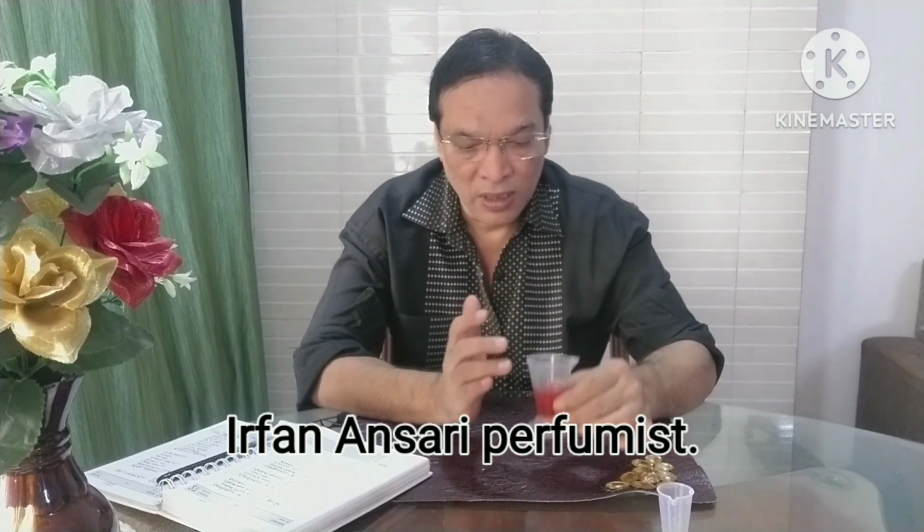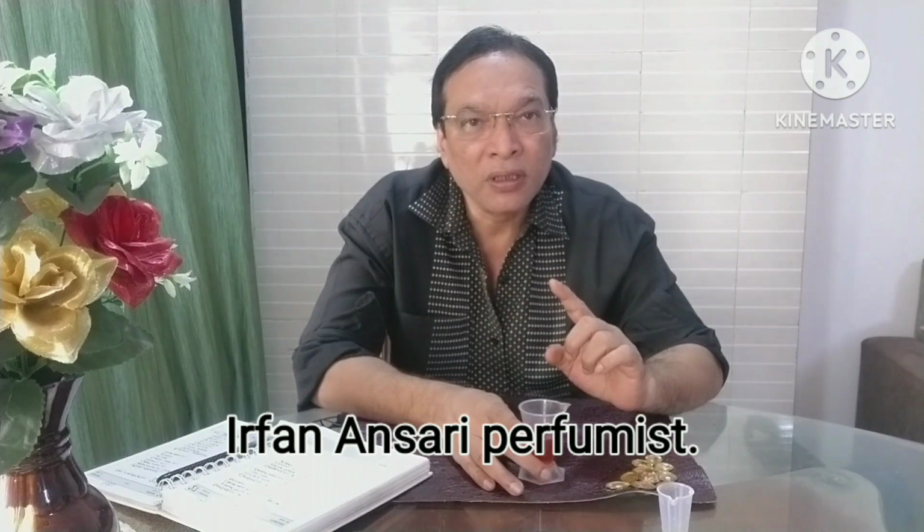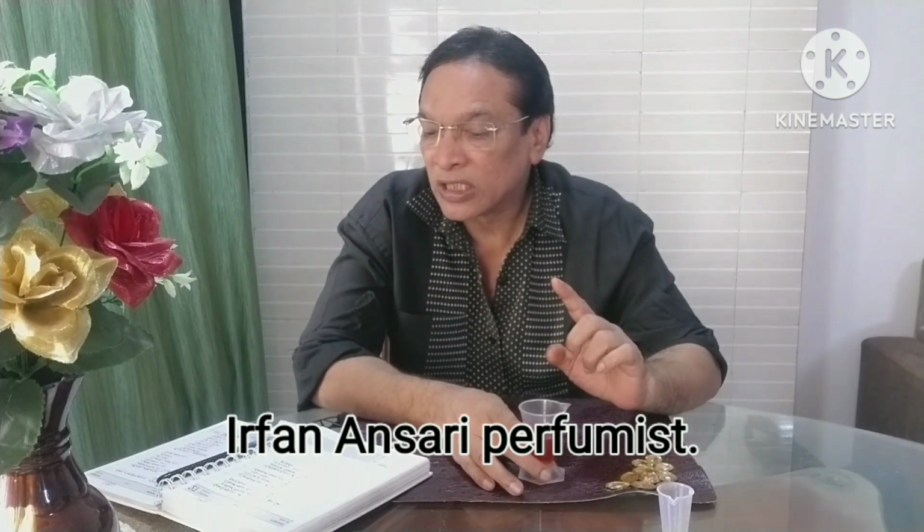Because in the first combination, where we used nagarmotha, cedarwood and patchouli oil, the important thing is that only nagarmotha is the oil which works as a top note, whereas cedarwood and patchouli work in the middle note and base note only.